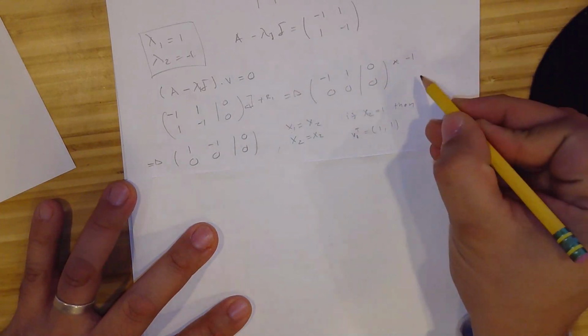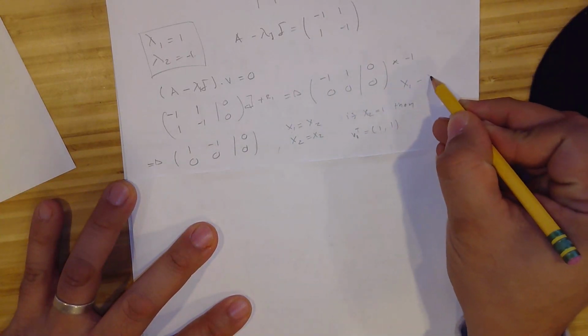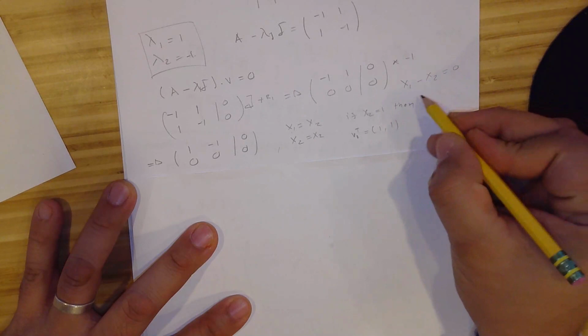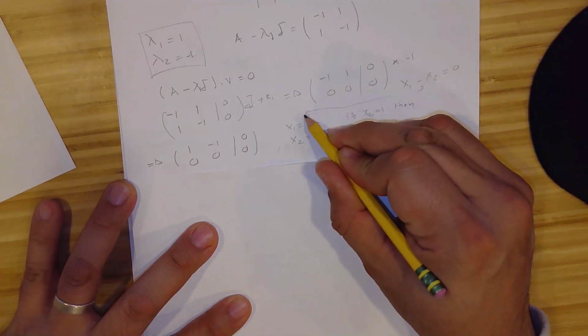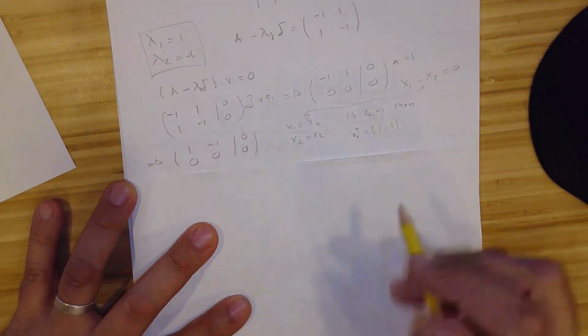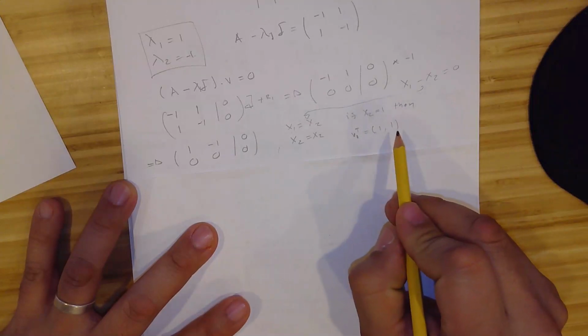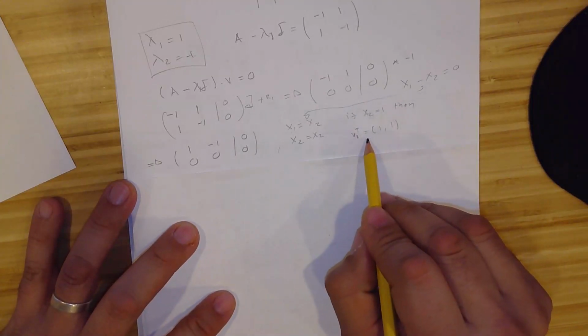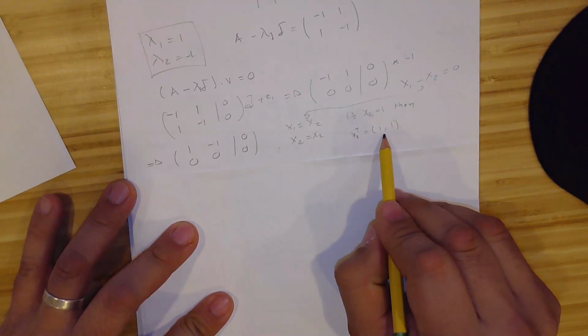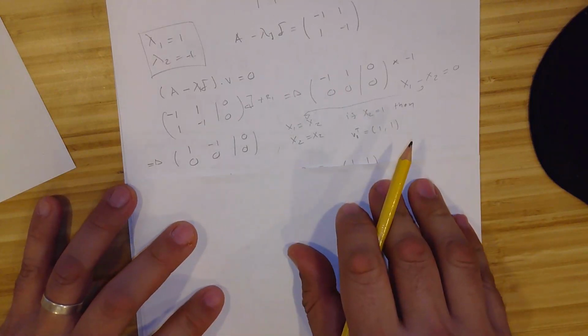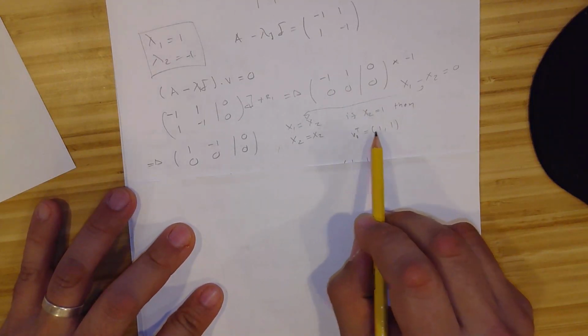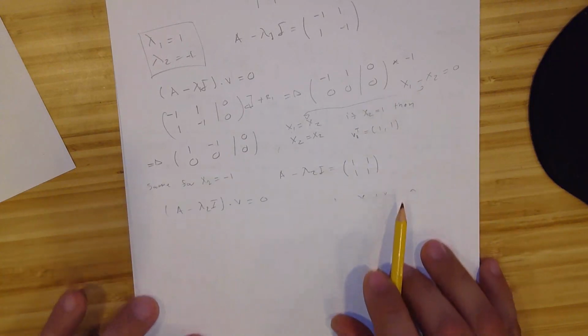Because if I have x1 minus x2 equal to 0, then this will be like this. Okay, so basically the first eigenvector will be 1 and 1. I put the transpose here because I wanted to just put it horizontal.